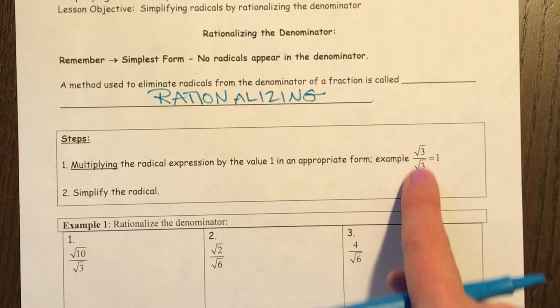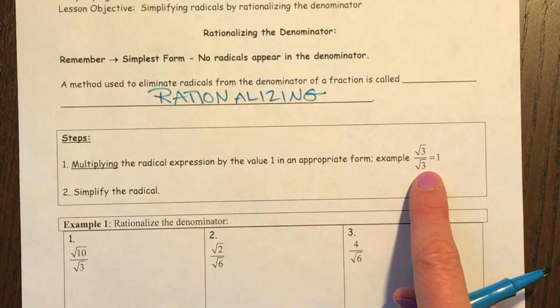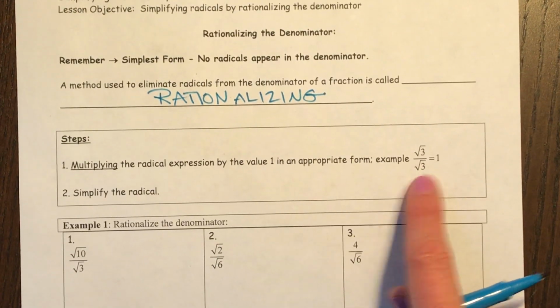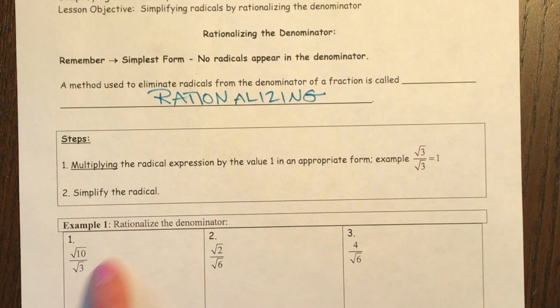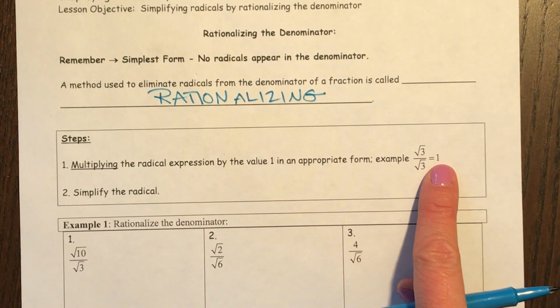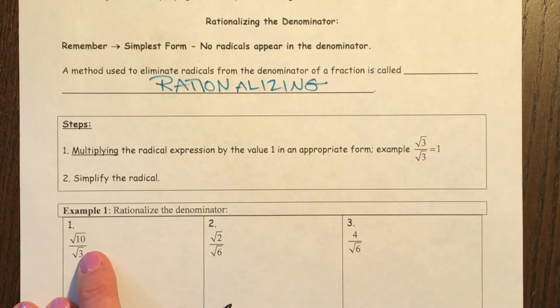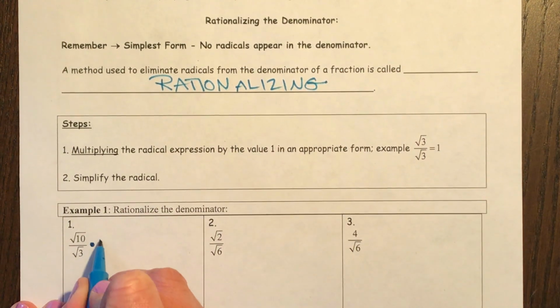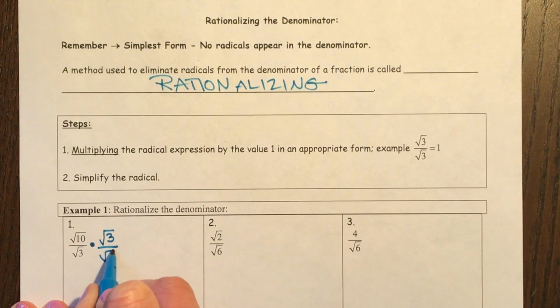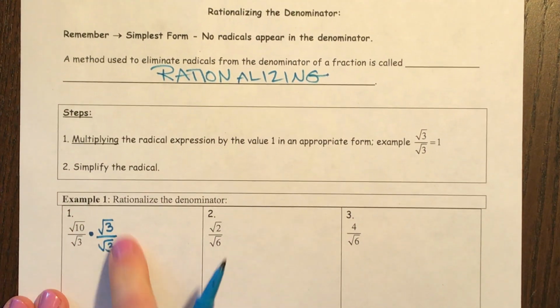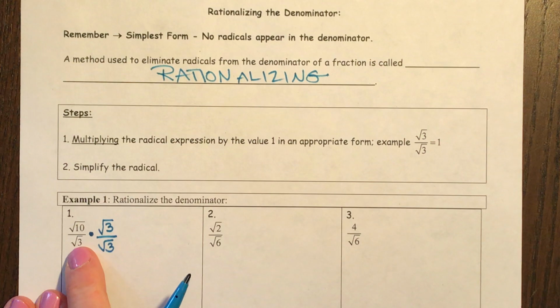How did you pick square root of 3 over square root of 3? It depends on whatever the denominator is that you have. We multiply by 1 so the actual value of our fraction doesn't change. In the process, we get the denominator no longer a radical, so we rationalize it. I'm going to multiply this fraction by 1, but not the number 1. I'm going to multiply by the square root of 3 over the square root of 3, and the reason I picked the 3 is because that's what's in my denominator.